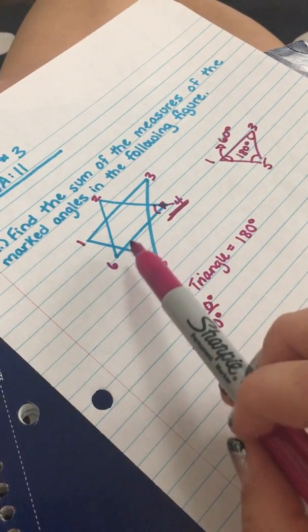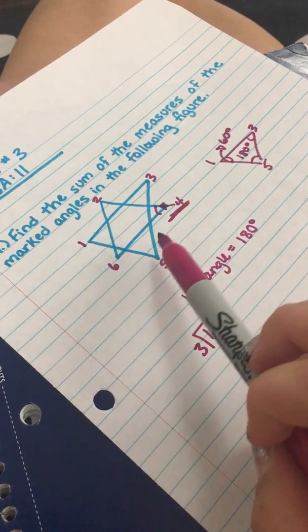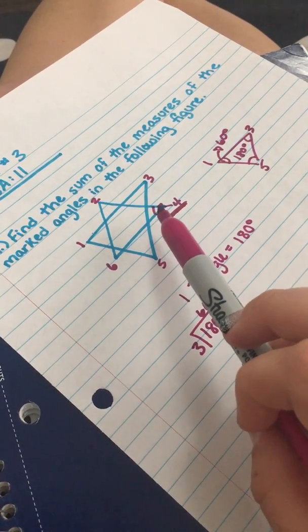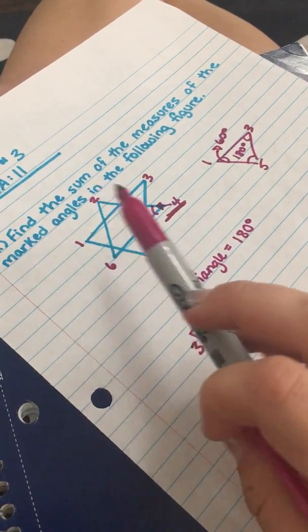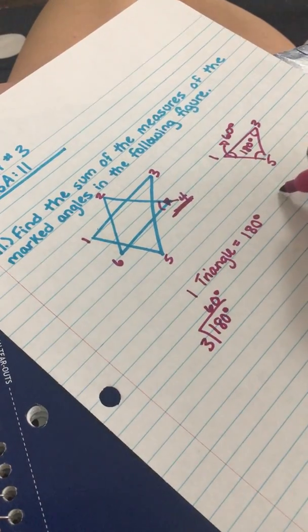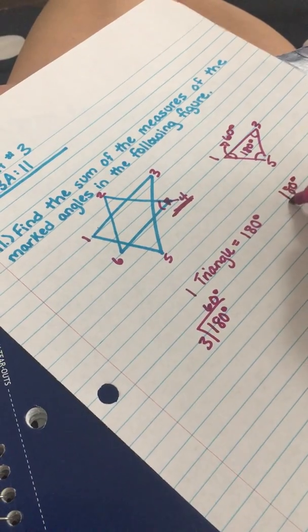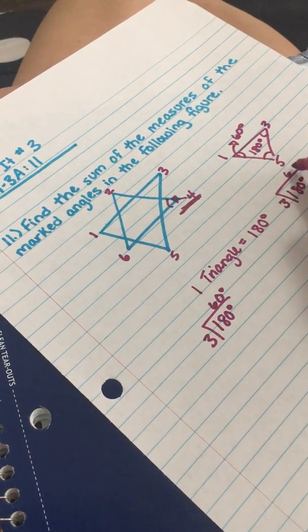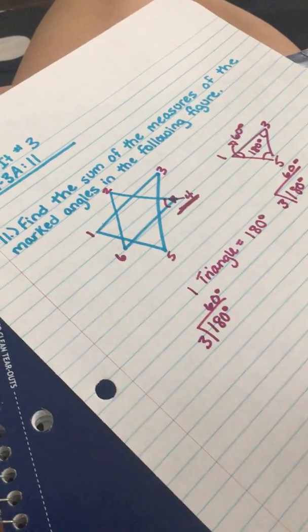Now let's do the same thing for triangle 2, 4, 6. Because, again, this congruent sign is here, it's safe to say that each angle is going to be congruent or equal in this triangle. So again, we take 180 degrees divided by 3, and we get 60 degrees per angle.